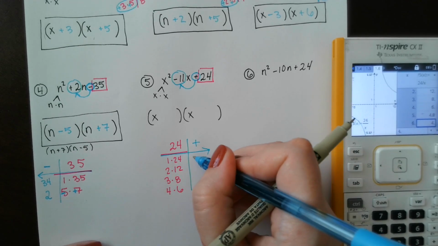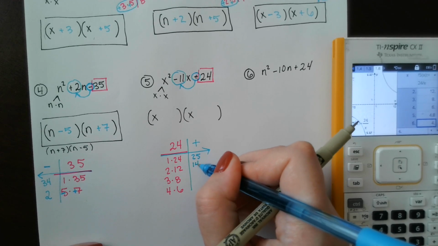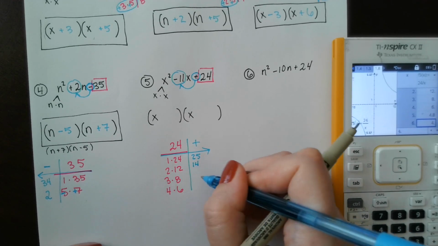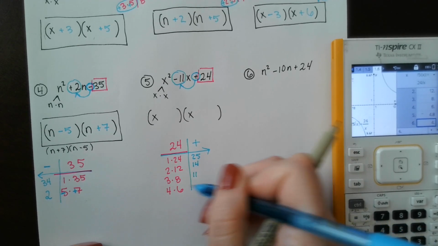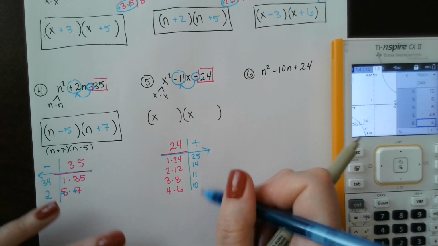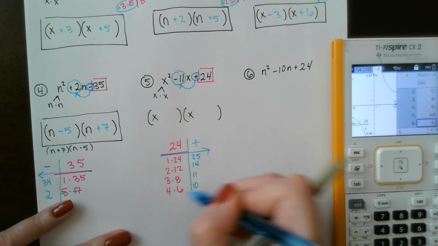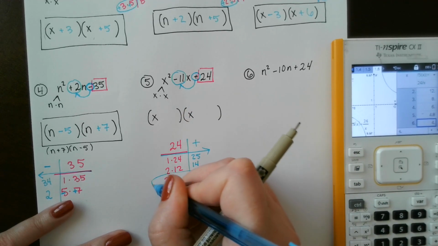Well, 1 plus 24 is 25. 2 plus 12 is 14. 3 plus 8 is 11. And 4 plus 6 is 10. Well, I know that I need a negative 11, but so far I only have a positive 11.